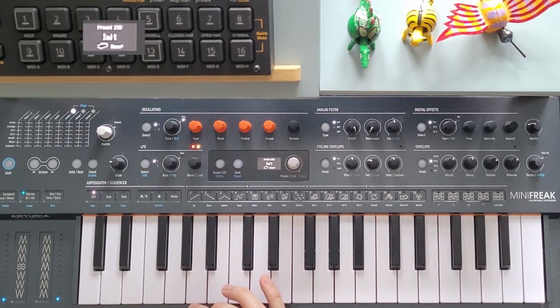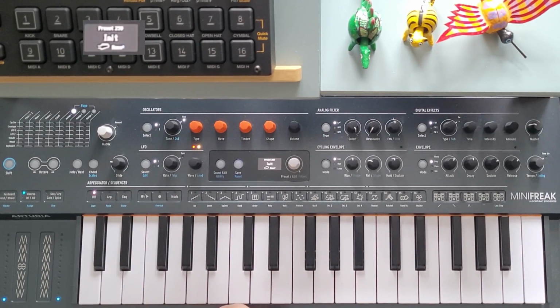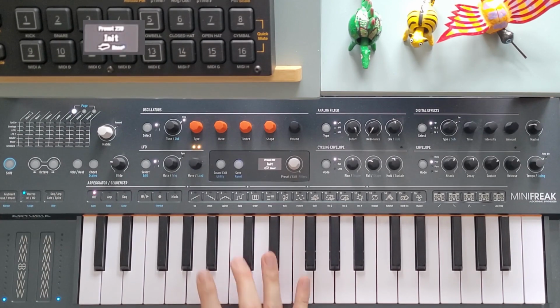Also note that you can try different synthesis engines as the modulator, but some of them have quite bad results, such as the Superwave.